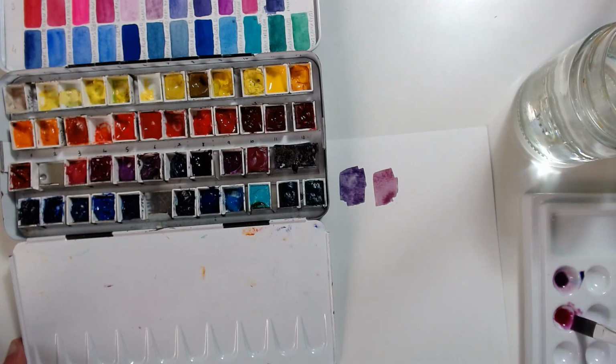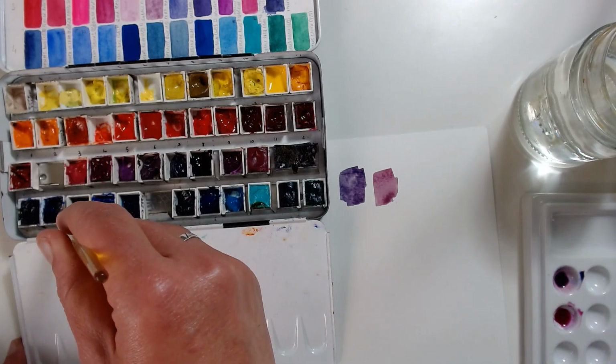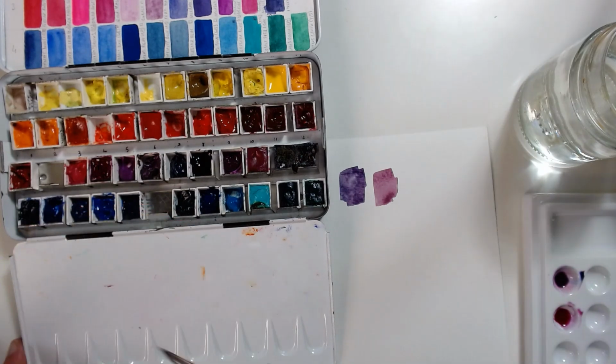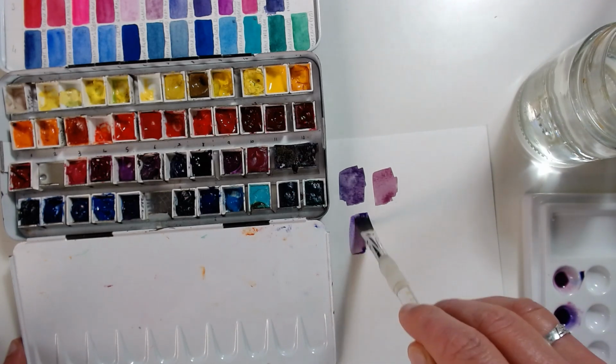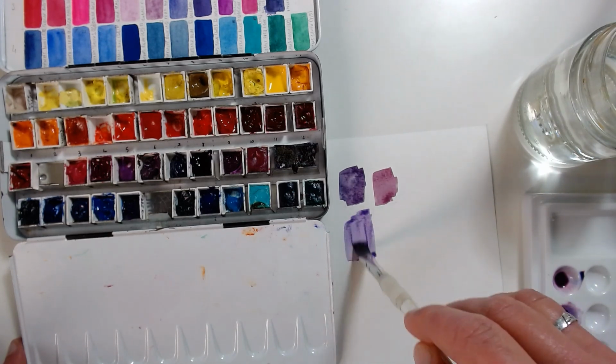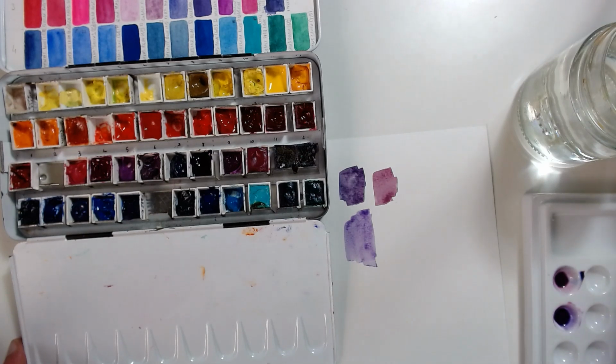So let's use this one here. And then a warm blue, I'm going to use French ultramarine, and mix it here. Then we'll have a more luminous purple.